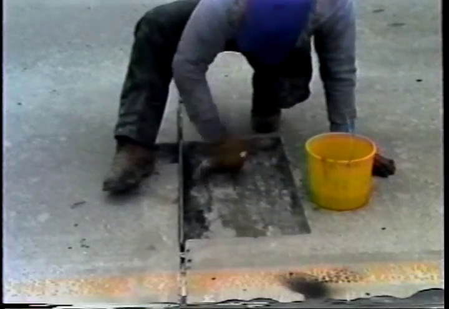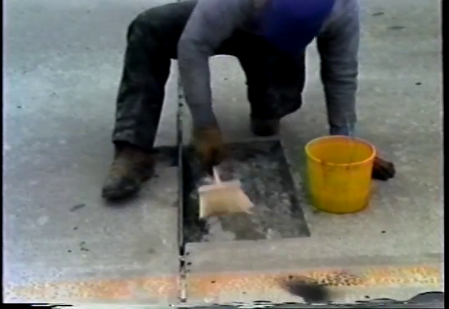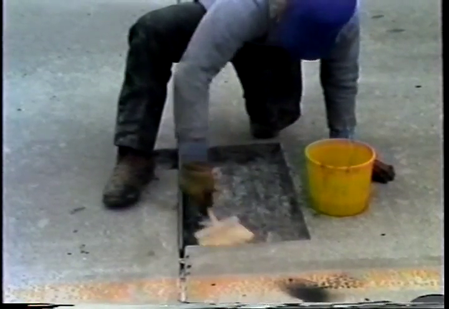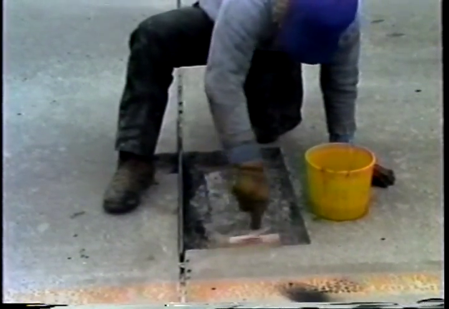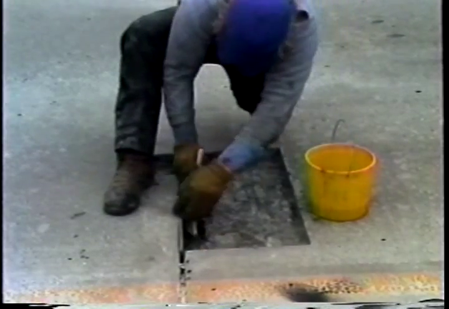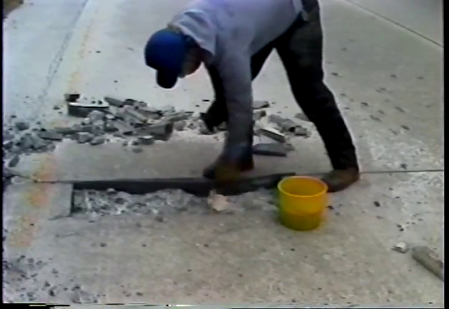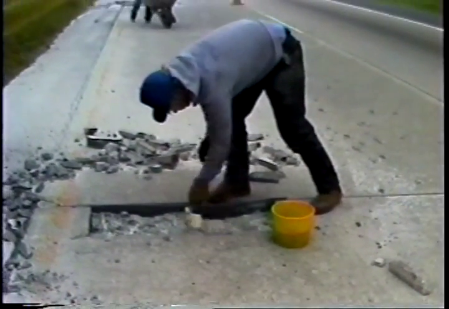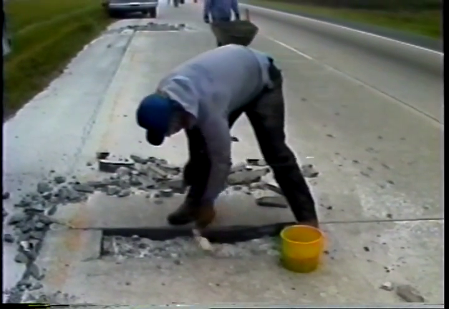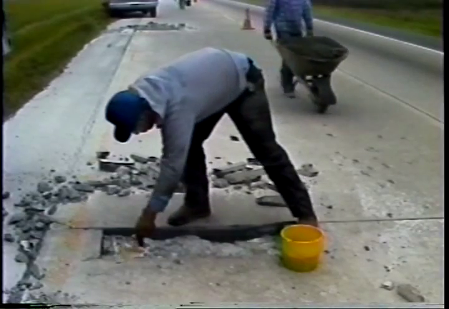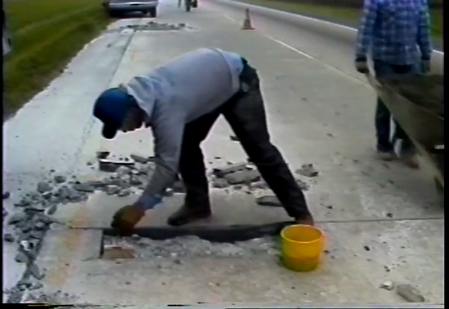Bonding agents should be applied according to the manufacturer's recommendations by brushing or spraying. If epoxy is to be brushed on, it's best to use a stiff bristled brush. Spraying is more suited to large areas. In both cases, though, the material has to be applied completely and uniformly to the bottom and sides of the repair area just prior to placing the concrete.